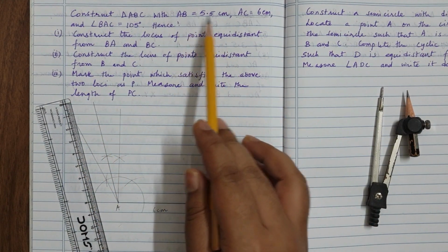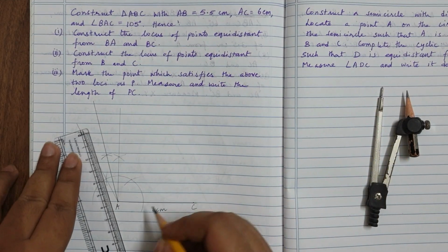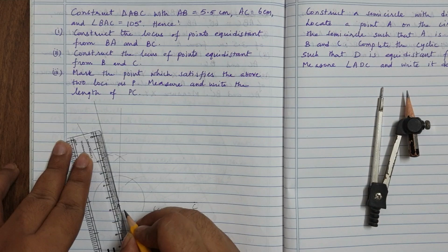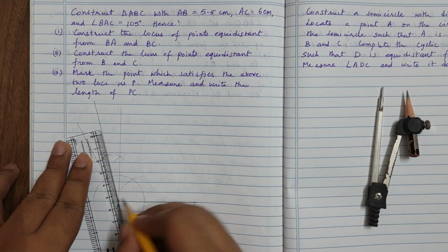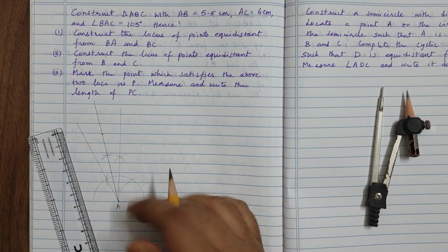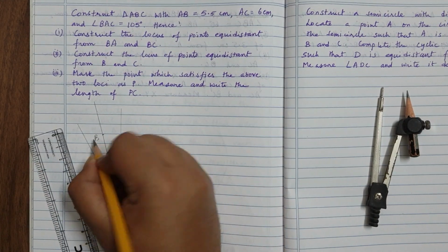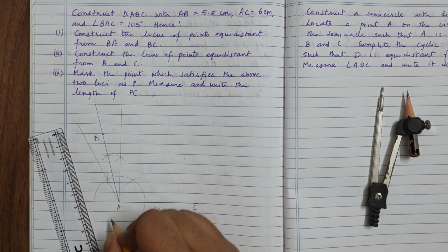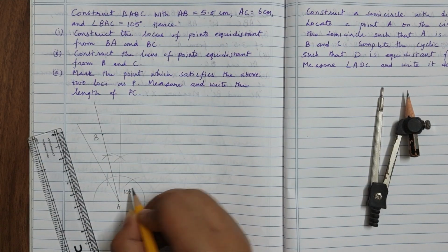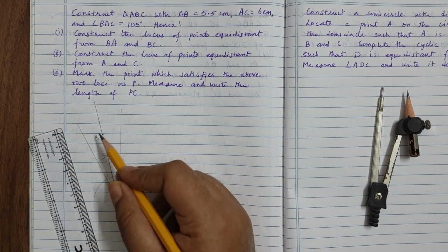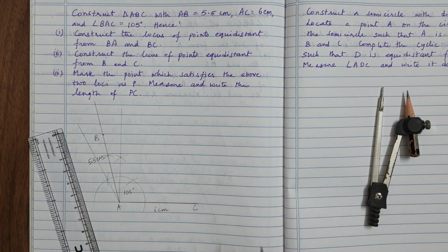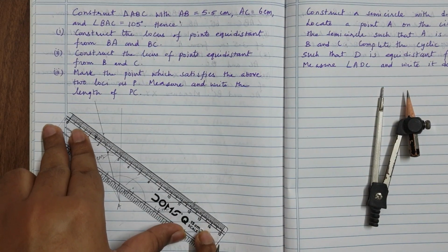And length of AB is 5.5 centimeter. So I'll measure 5.5 centimeter here. So I get this point, which I will mark as B. So angle BAC is 105 degree and AB length is 5.5 centimeter. And I will also join BC to complete my triangle.